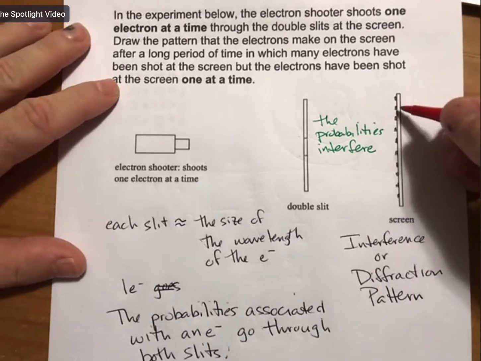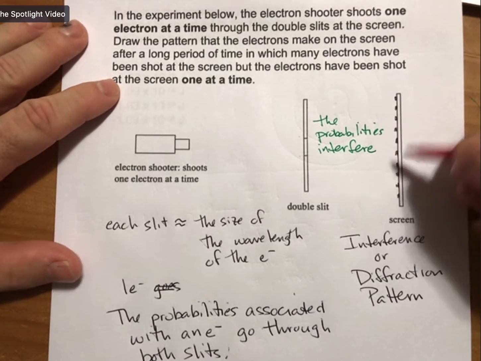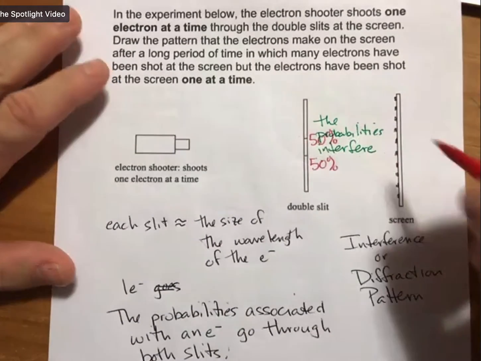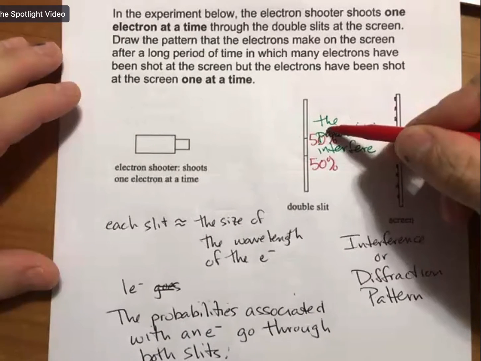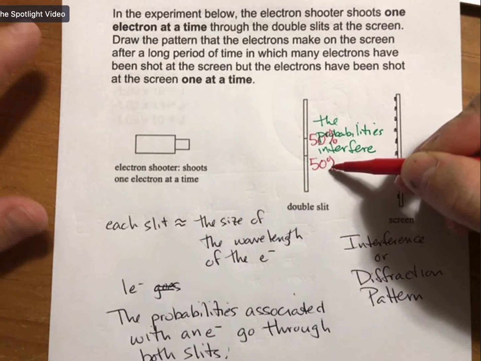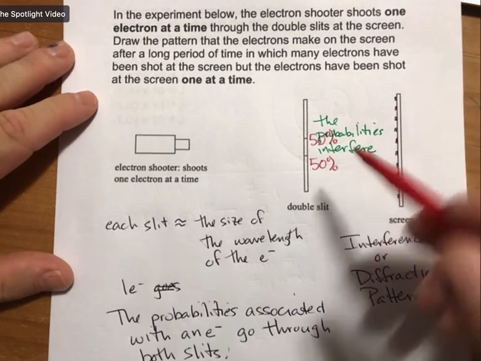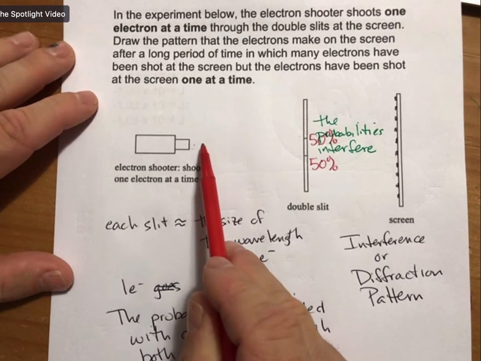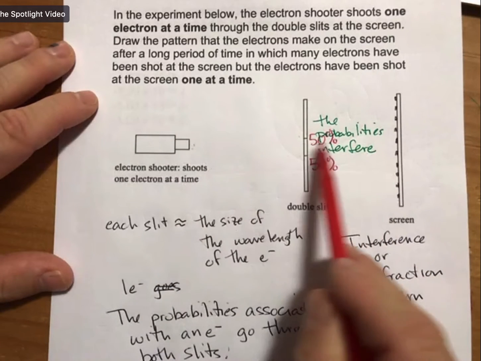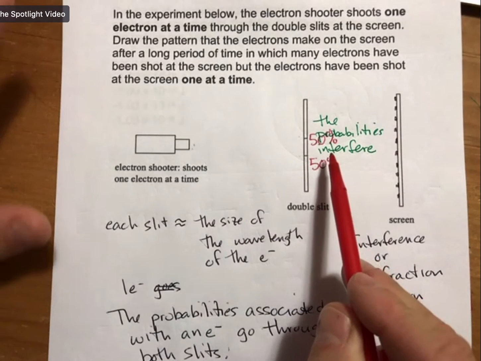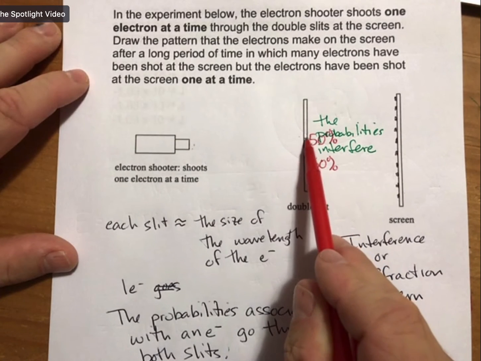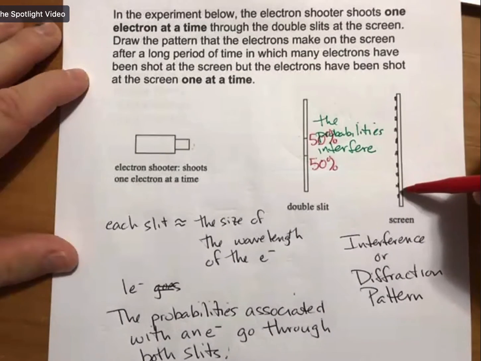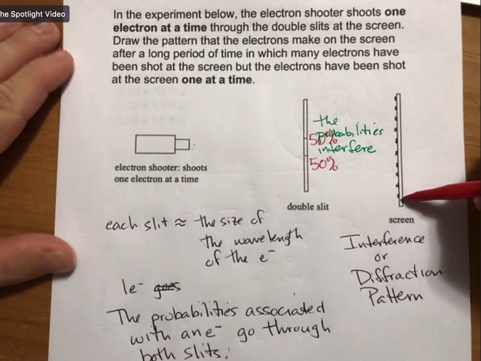All right, so this interference pattern occurs because there's a 50% probability, let's say, and to set up this experiment so that it's exactly 50% for each of them is a hard thing to do, but let's imagine that we could. So again, we know where the electron is when it comes out of the shooter. We have no idea where it is in here exactly. I mean, we have some idea, but there's 50% and 50% probability. And it is the probabilities that interfere and make the diffraction pattern, okay?